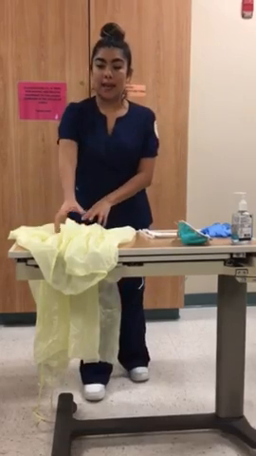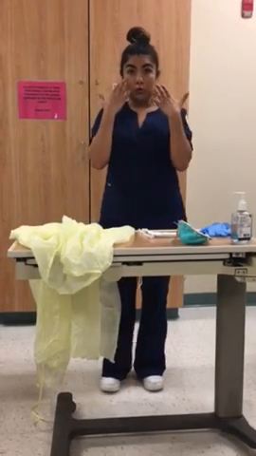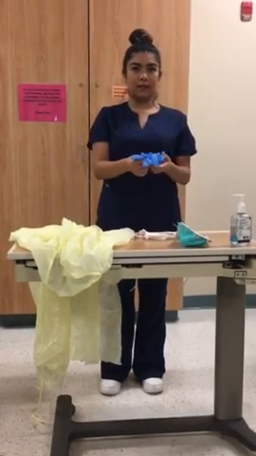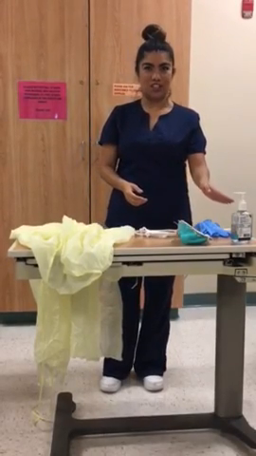The second type of transmission is a droplet transmission, and this consists of a patient who has either MRSA or C. diff. The attire that you will need for that one is a gown, goggles, and a surgical mask, your gloves, and again, hand washing.